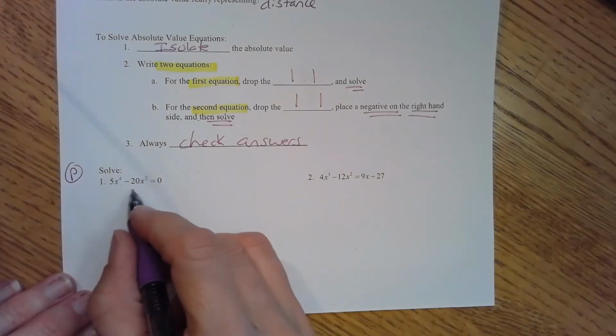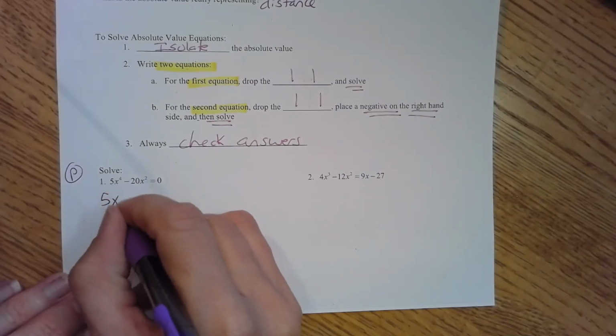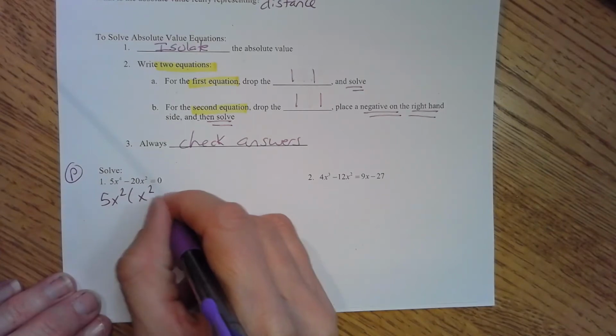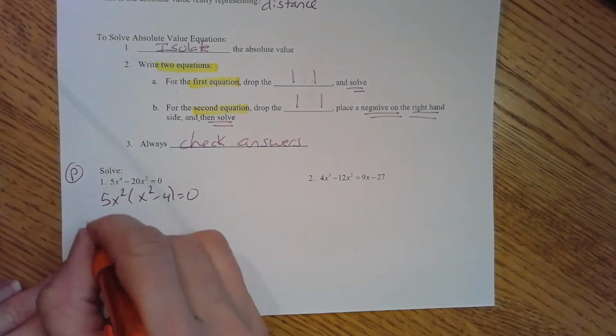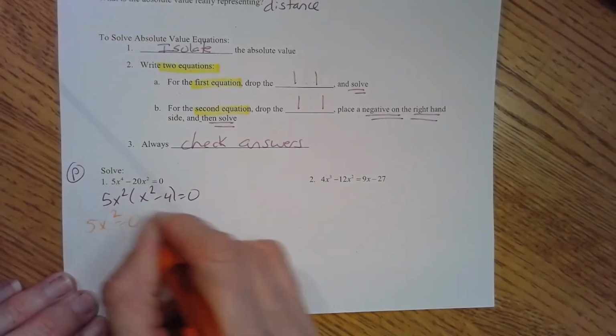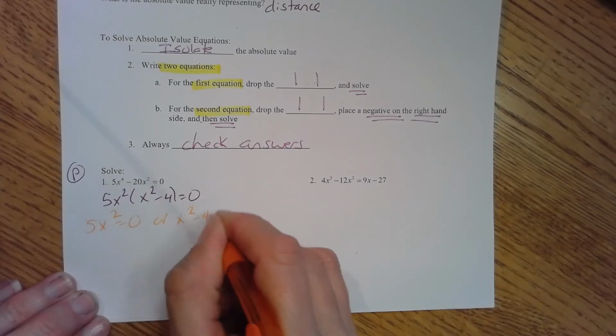Looking at this, it's two terms, so we need to factor out the GCF. And what's in common is a 5x squared. So you're left with x squared minus 4 equaling 0. Then we're going to set each one equal to 0, and we're going to get 5x squared equals 0, or x squared minus 4 equals 0.